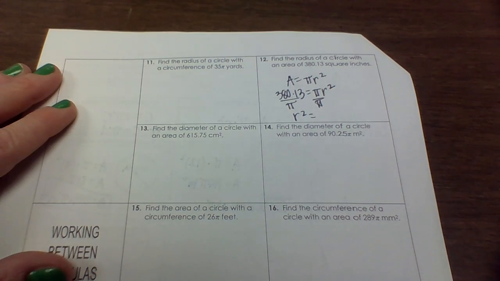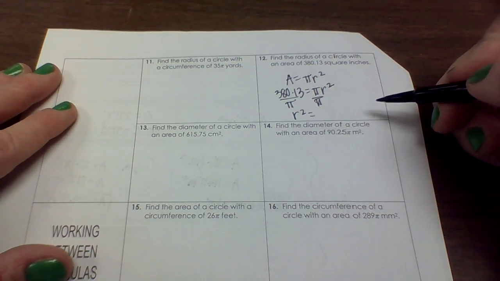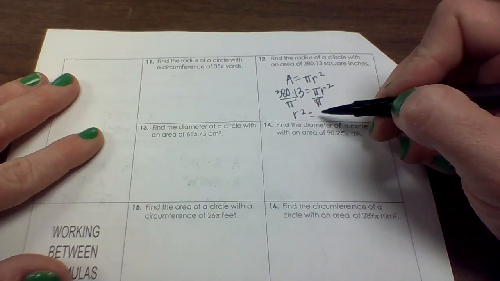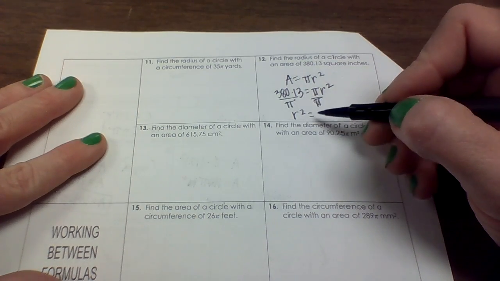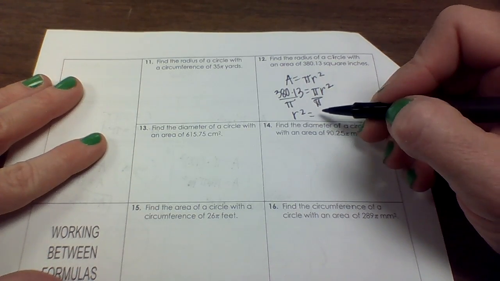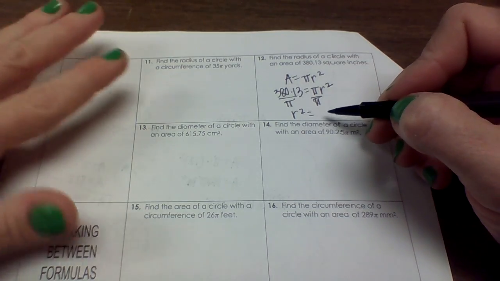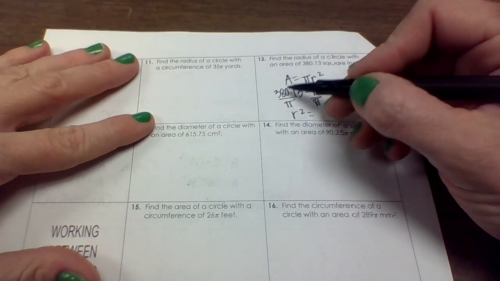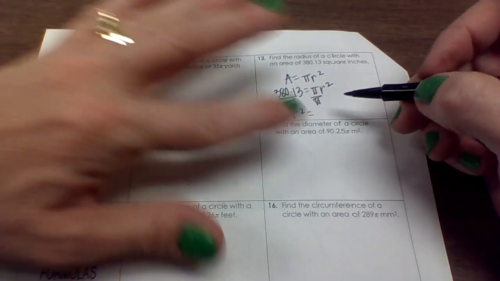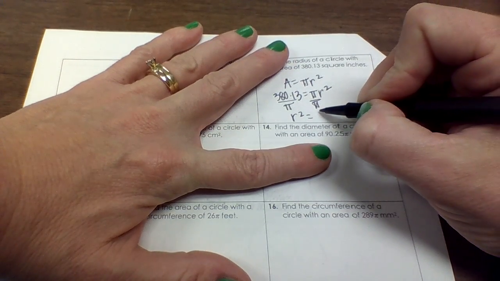So let me see, 380.13 divided by pi equals, okay. So this right here actually works out to be 120.99999. Okay, so the answer key actually has this rounded. Okay, so what I want to show you is what we could actually do.